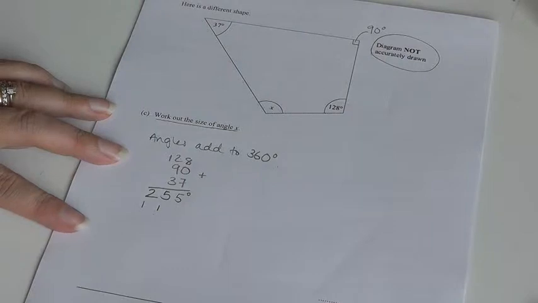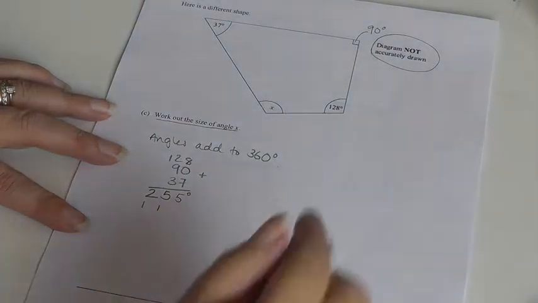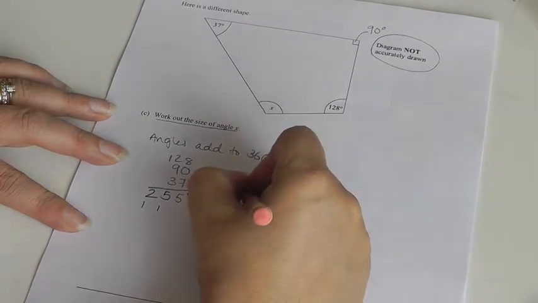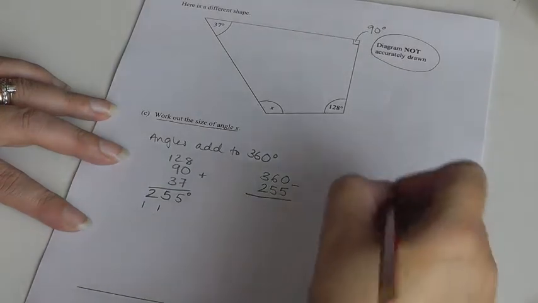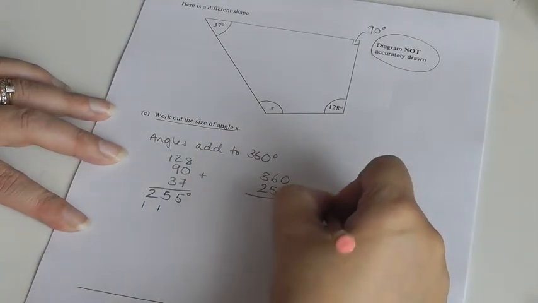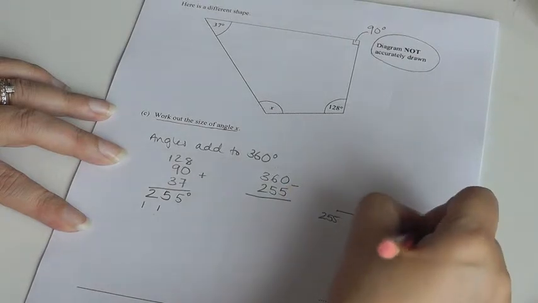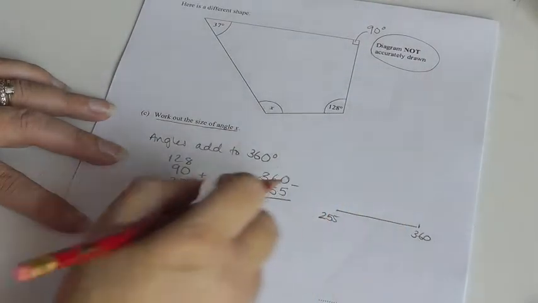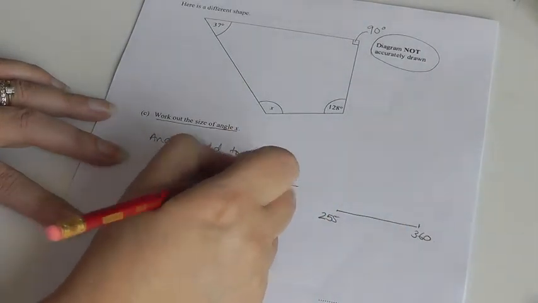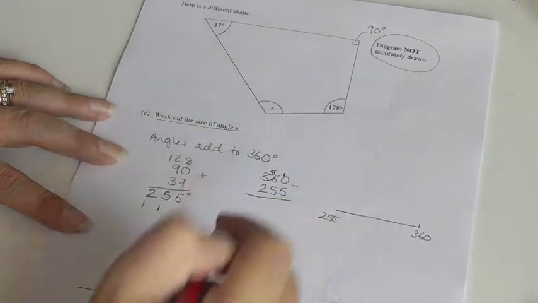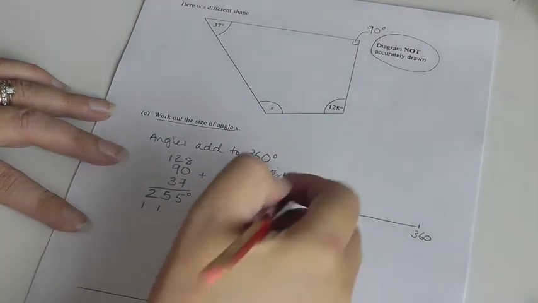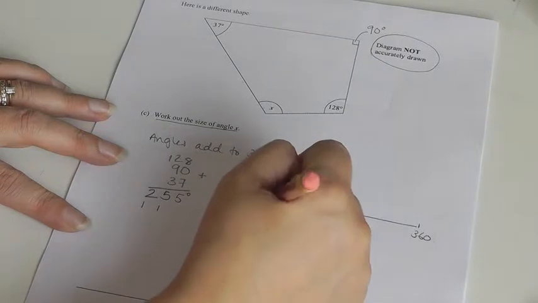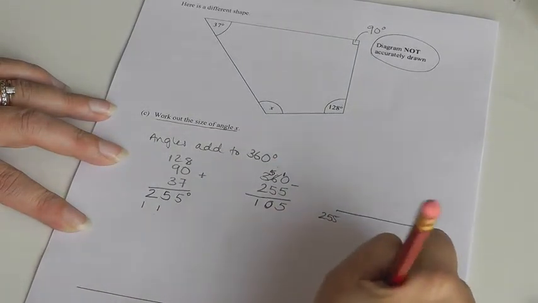You then need to work out how we get to 360, and you can either do that by using a formal subtraction method like this, or you can do it using a number line starting at 255 and aiming to get to 360. Both are probably equally quick. So here I can't take away from 0, so I'm going to borrow from the 6, leaving 5 there and taking 5 over. 10 minus 5 is 5, 5 minus 5 is 0, and 3 minus 2 is 1. So it gives me an answer of 105 degrees.